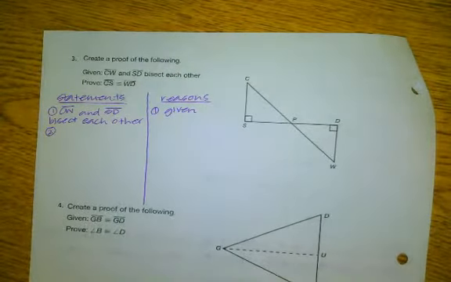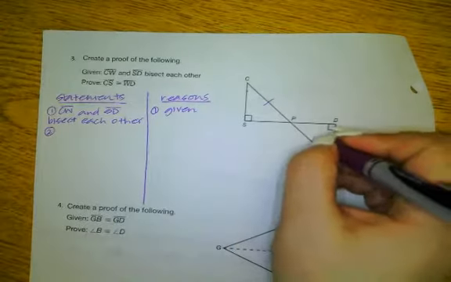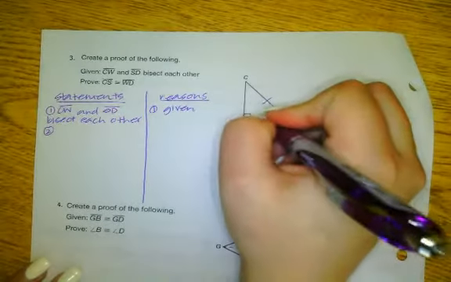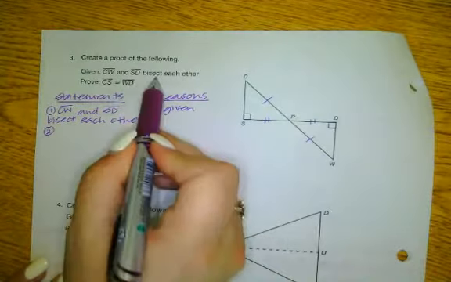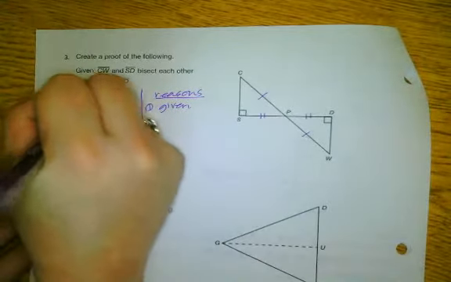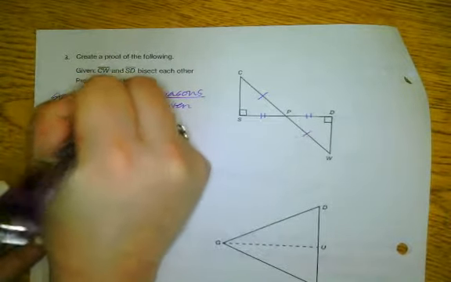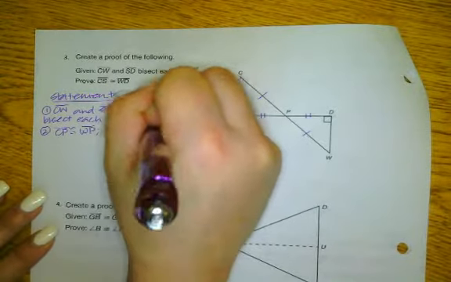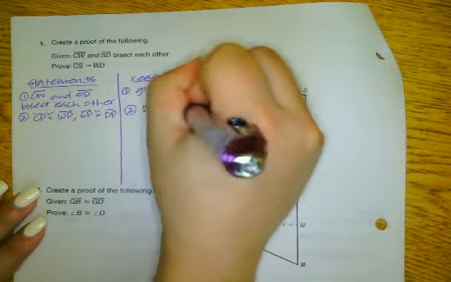C to P and P to W are congruent, but what else is congruent? SP and PD, because it is bisected each other. Okay, it wasn't CW bisects SD. Okay, it was CW and SD bisect each other. Okay, so they split each other in half. So we have CP is congruent to WP, and SP is congruent to DP. And what would our reason be? Definition of segment bisector.